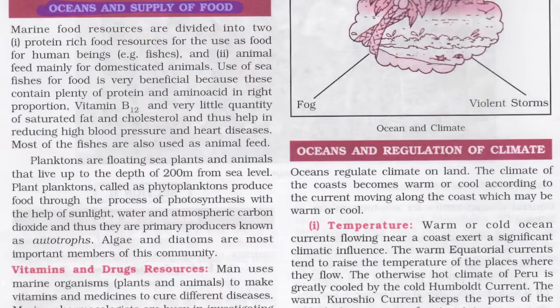Oceans and supply of food. Marine food resources are divided into two categories. Protein-rich food resources, which are used as food for human beings, for example fishes, prawns, etc. And animal feed, mainly for domesticated animals.